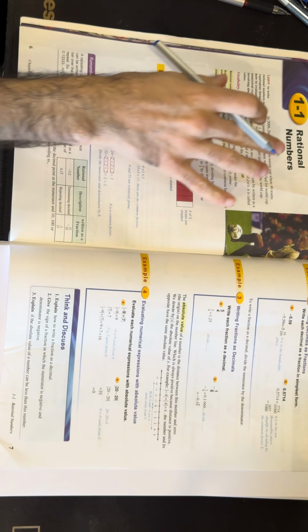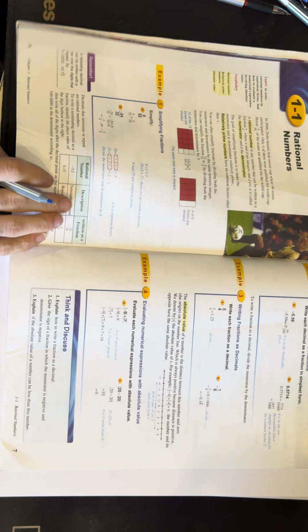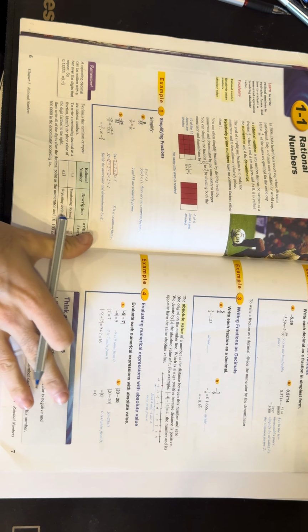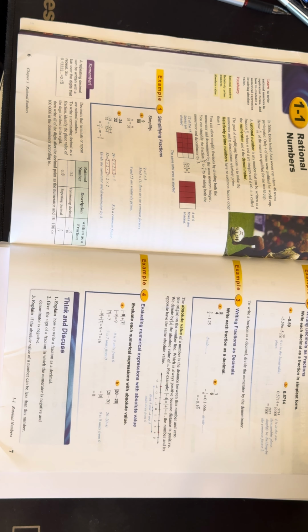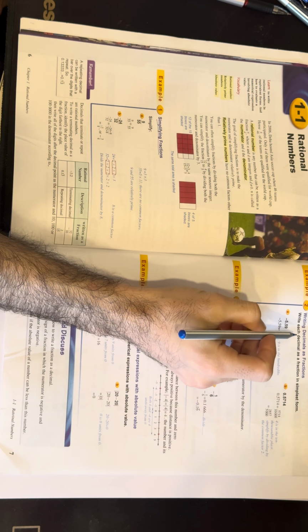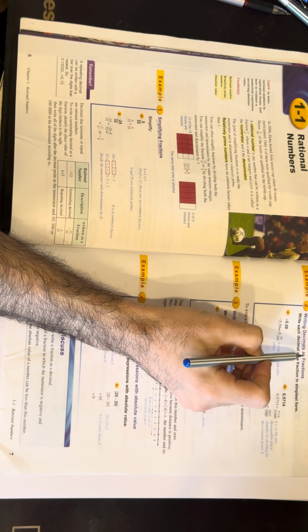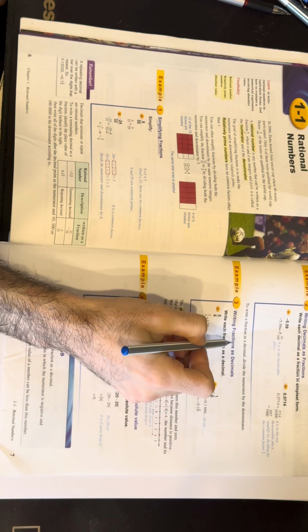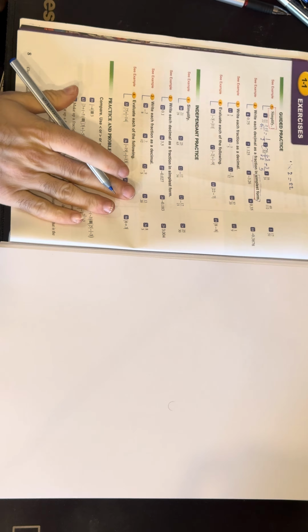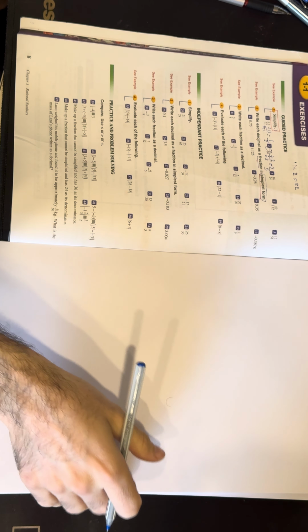Hello dear student, and today's topic we're going to talk about rational numbers in grade 8, first chapter, first section. In this topic, we need to know four things. The first one is simplifying fractions. Second is writing a decimal as a fraction, then changing a fraction to a decimal, and the last one is called absolute value. So the first one is simplify, and simplify is easy. We already studied this in previous years.